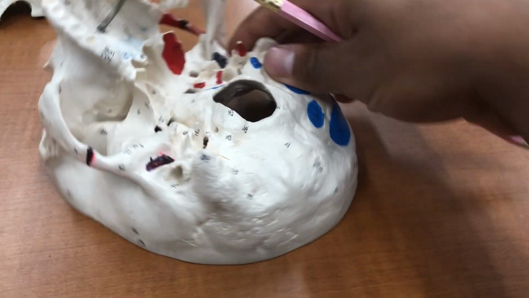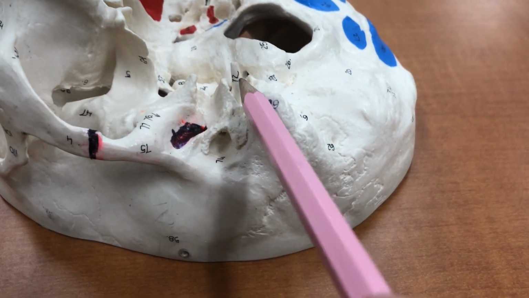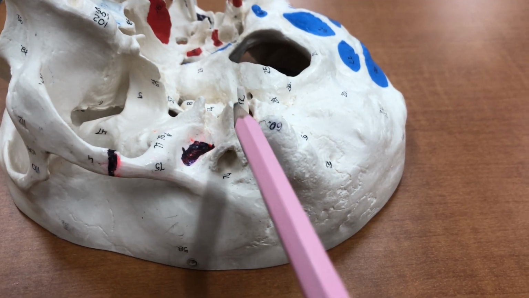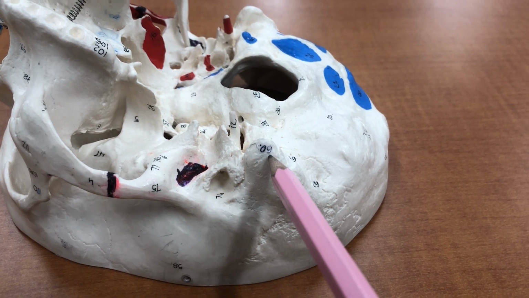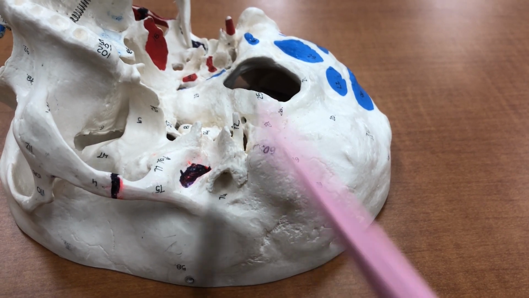I'm going to flip it over in case you need to see it this way. This pointy thing over here, protruding very close to the mandibular fossa and very close to the mastoid process, this little pointy thing here is a styloid process, because it resembles a stylus.